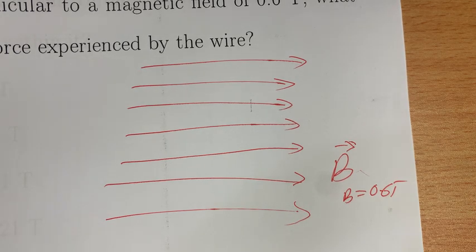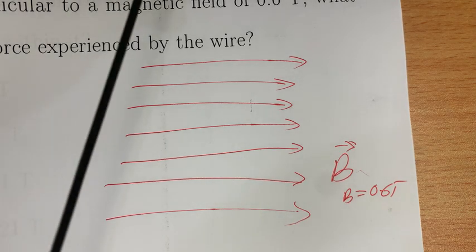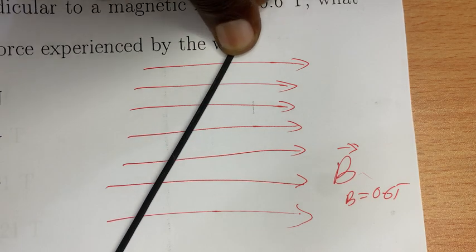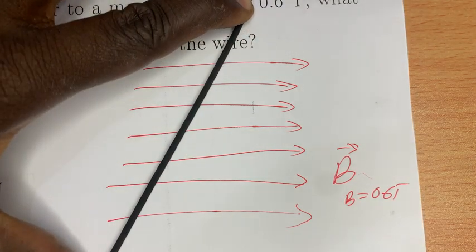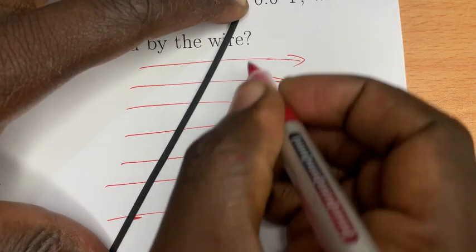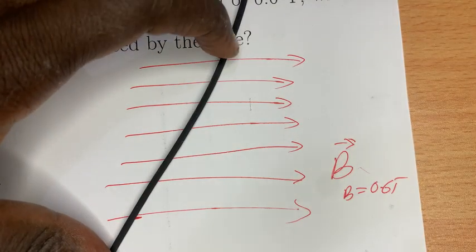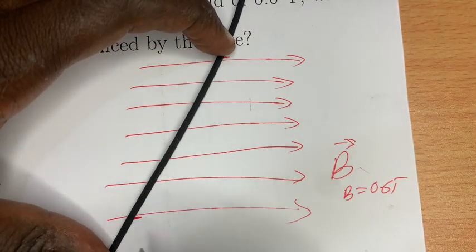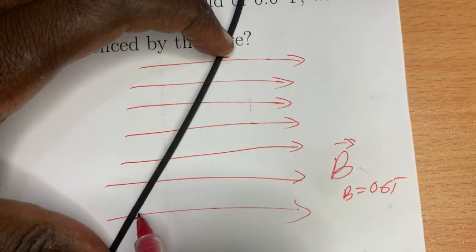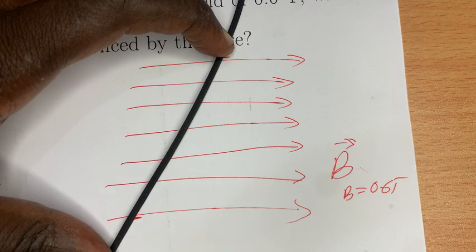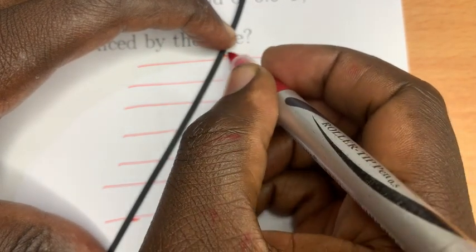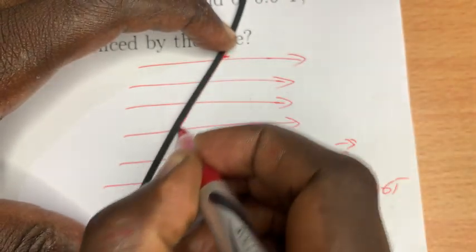Now I bring a wire here. Can you see? This wire carries current, and I bend it like this, in the magnetic field, let's say from here to here. I want you to understand that only the portion of the wire that is in the field will experience the force. The portion that is not in the field will not experience the force. So the length they are talking about is the length from here to here.